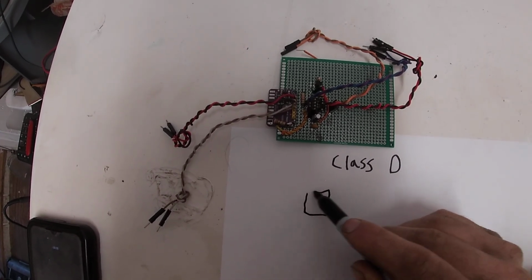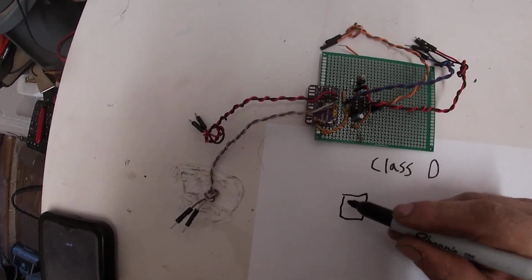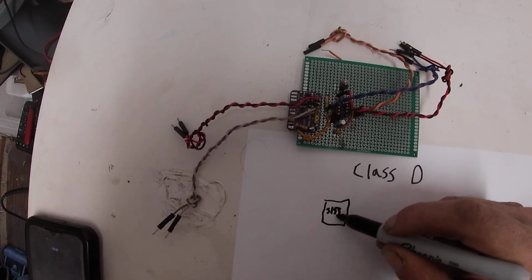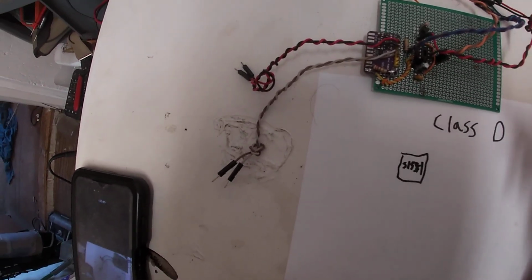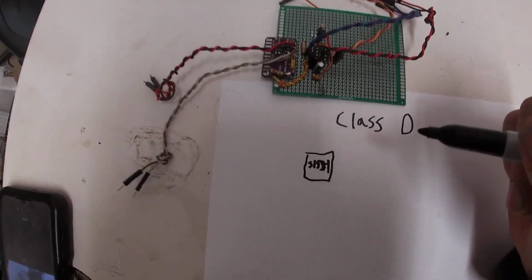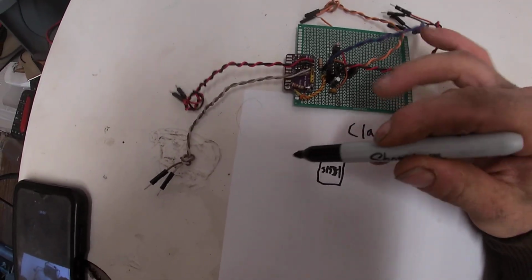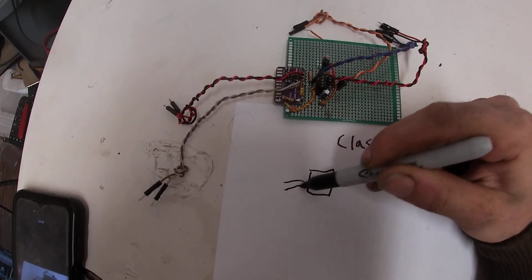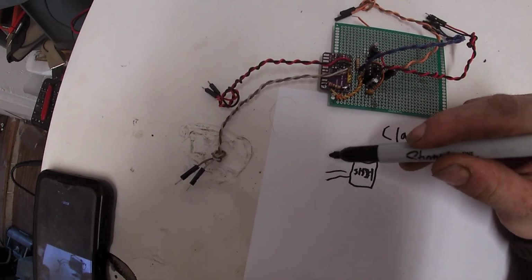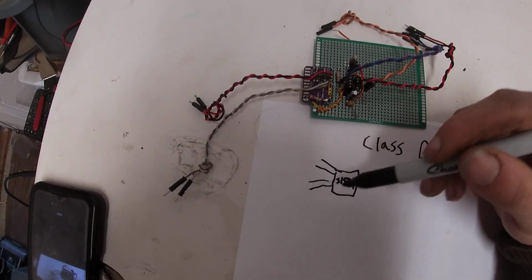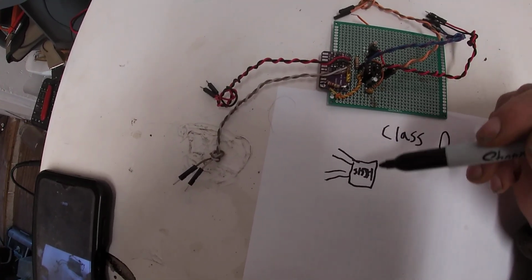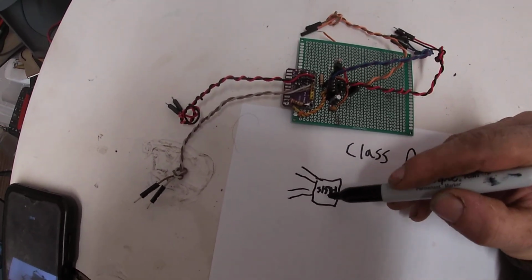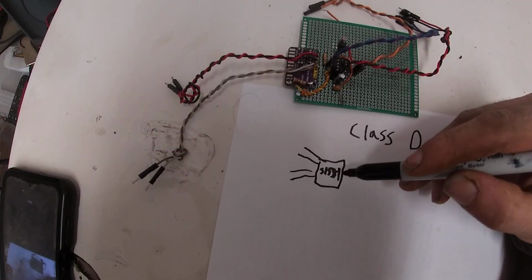So here we have a box, and this is, in my case, the SI 5351. I can't write that. I drew the box too small. All you need to know about that is it takes data from, in my case, an Arduino, and power. The Arduino is programming and things like that. It's not really within the scope of this video. What it is, is a clock generator.